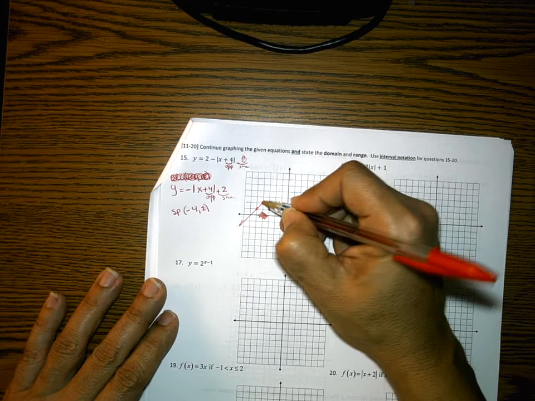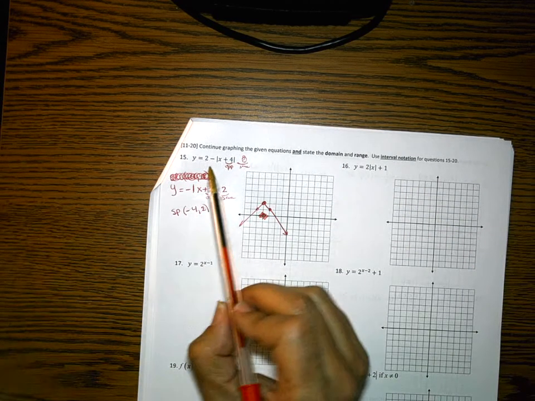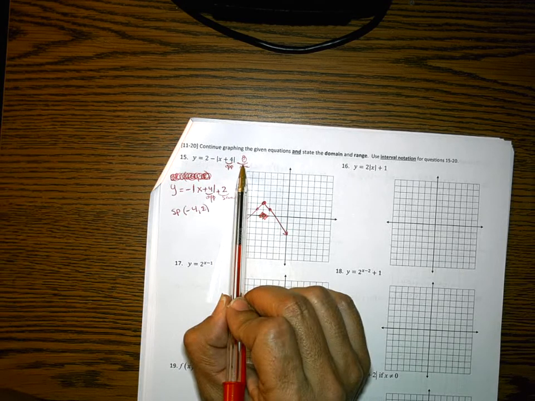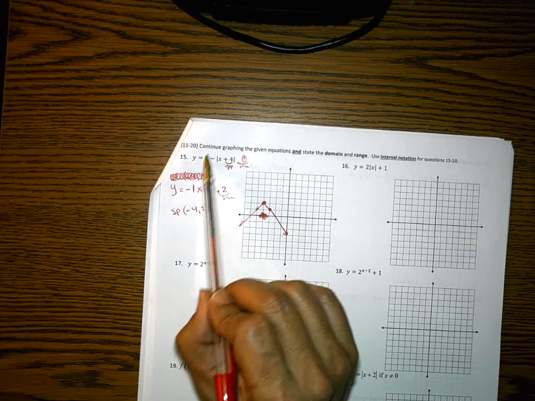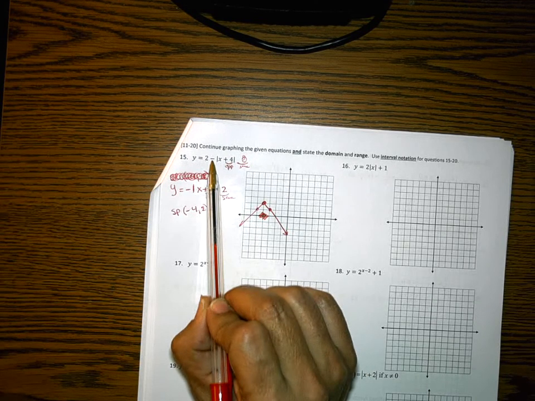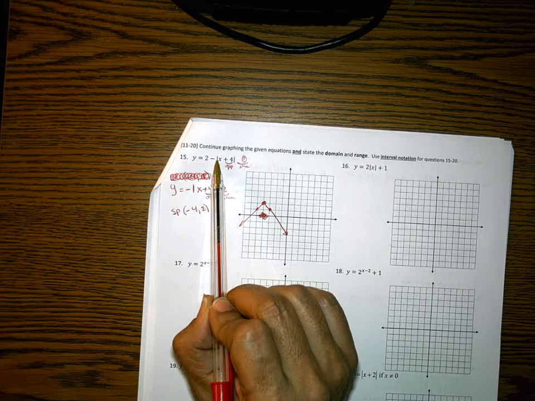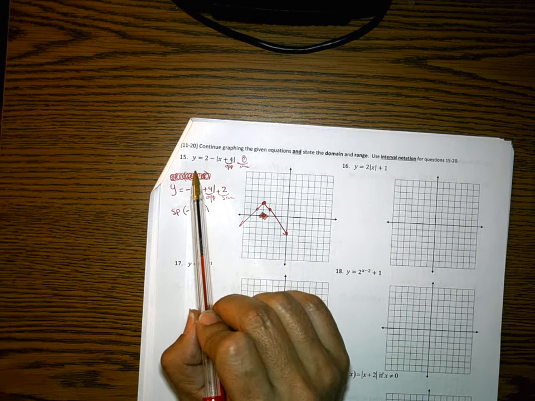So in absolute value, I fell for the mistake. First, make sure that it's in the right form. You should not have a number here in the front. Your K value should be in the back. It's okay to have a negative or a positive number multiplying the absolute value, but not a number in the front of it. So if you take a look at number 16, let's check to see if it's in the right form.